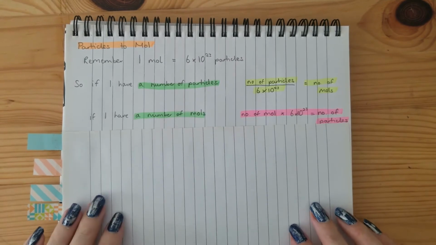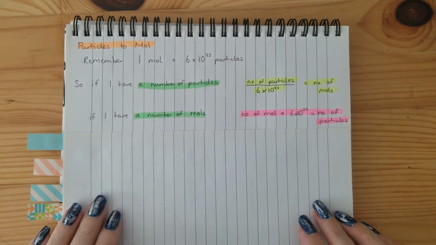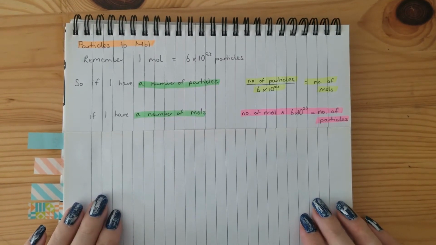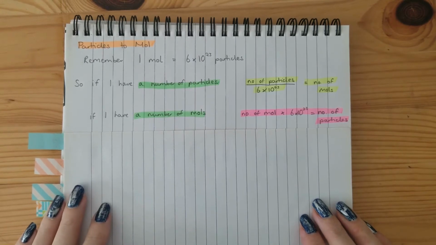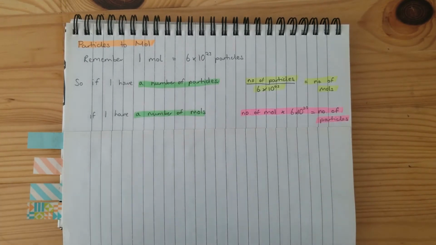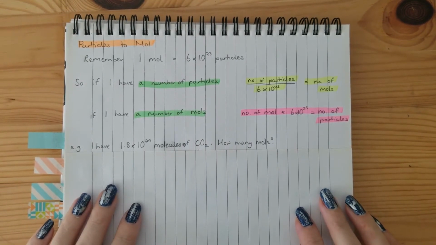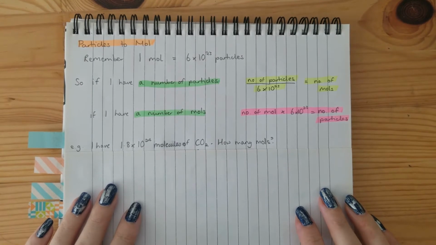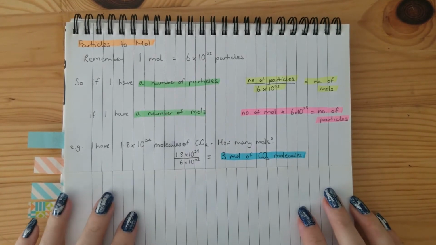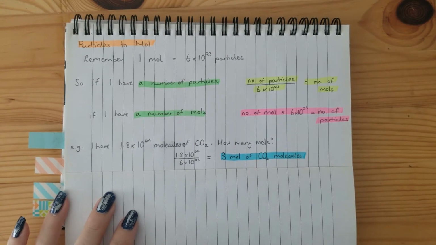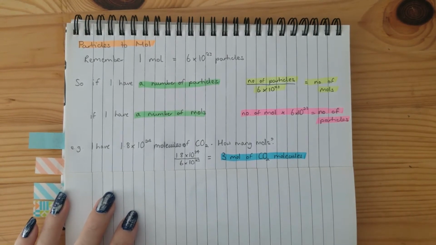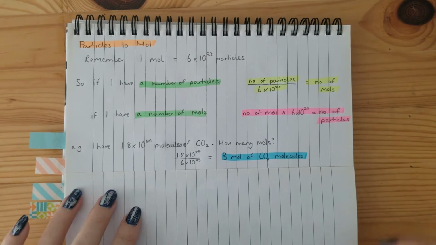And then if I have a number of moles, I times that by 6 times 10 to the 23 and it will give me my number of particles. So it's pretty easy to change between the number of particles and the number of moles. For example, if I have 1.8 times 10 to the 24 molecules of CO2, how many moles do I have? Well, I divide 1.8 times 10 to the 24 by 6 times 10 to the 23, and that gives me 3 moles of CO2 molecules.